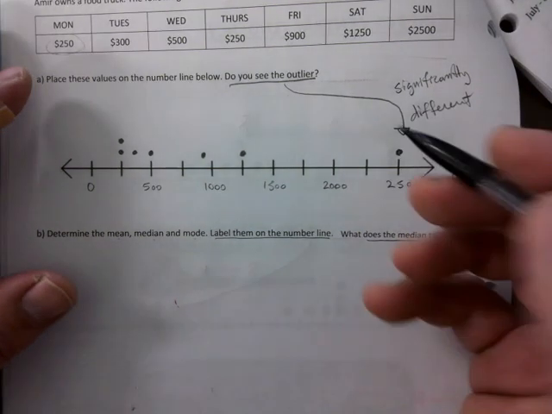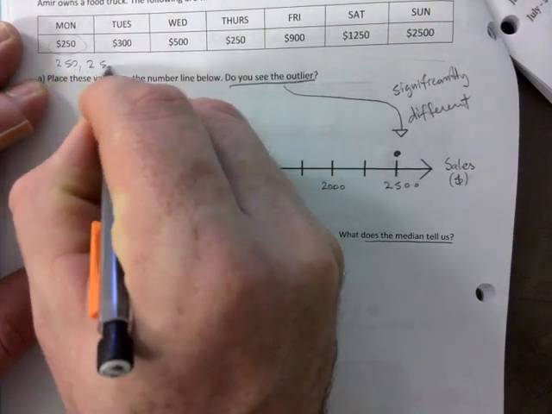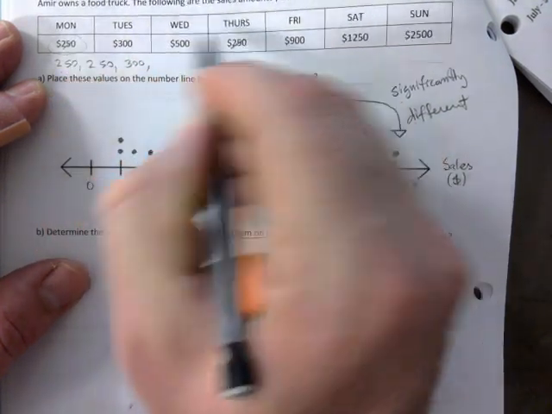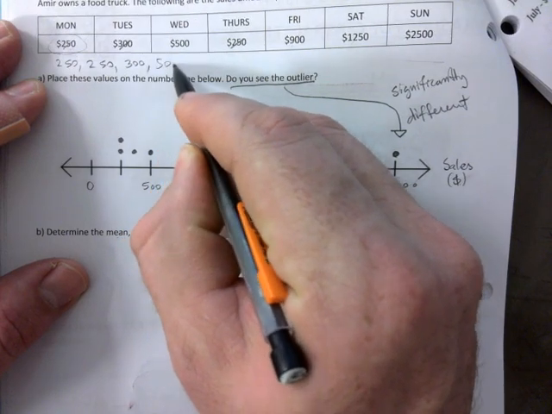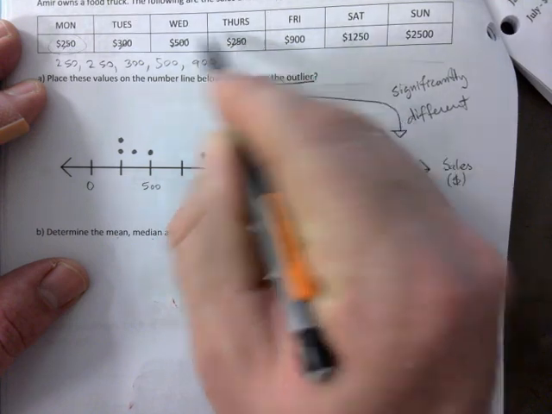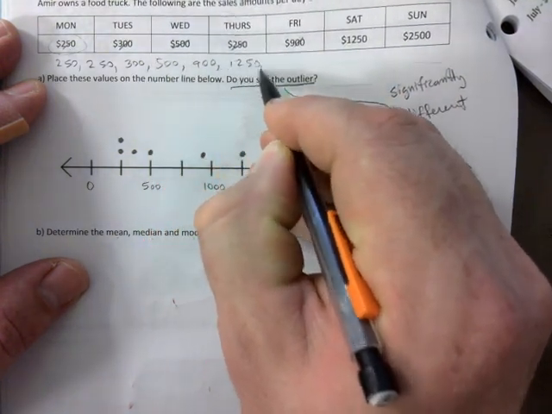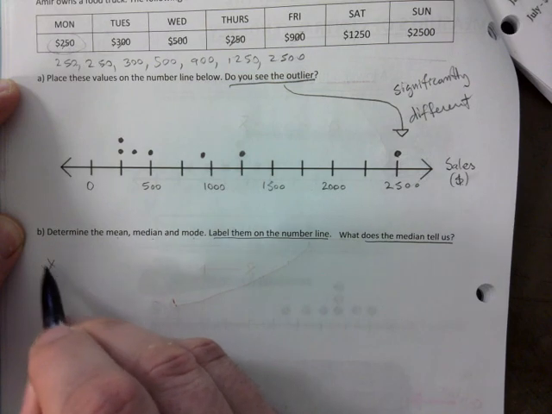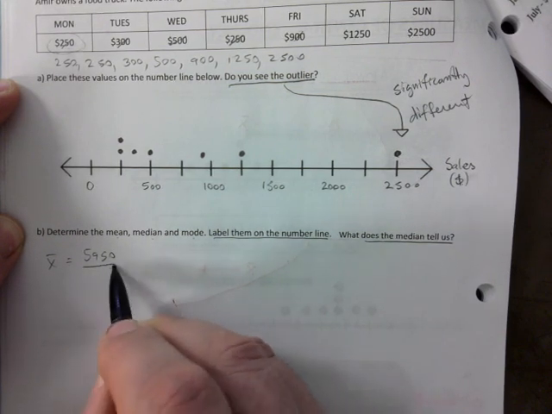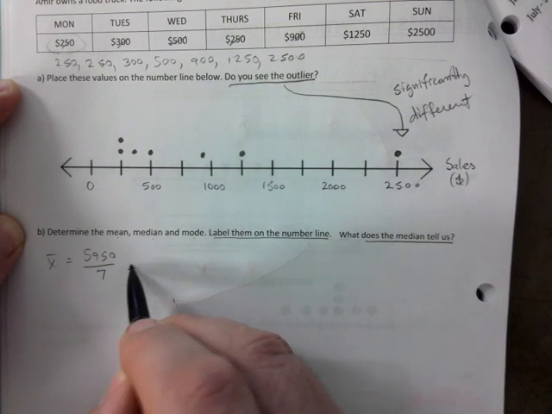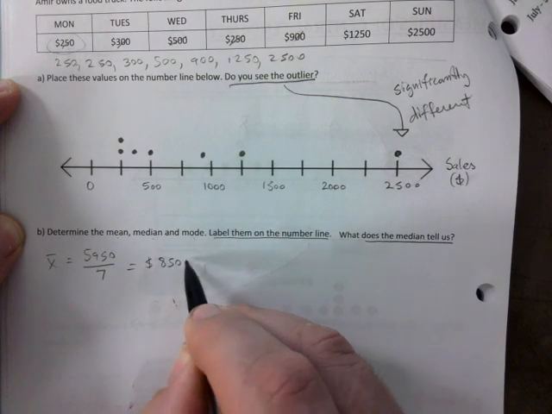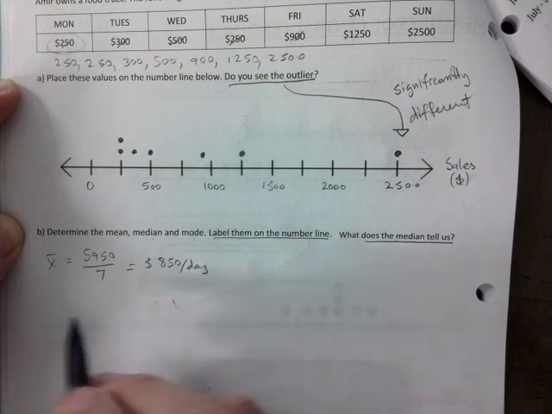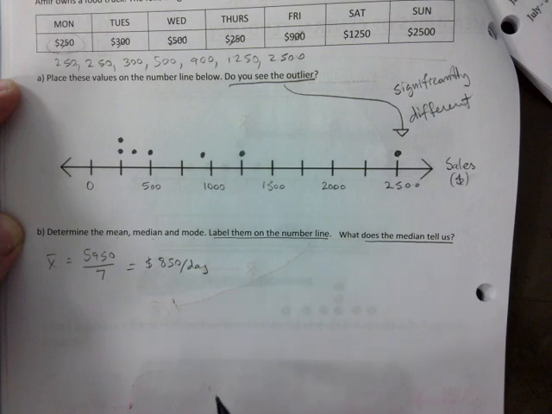All right, I'm just going to start quietly and arrange this. And remember, I suggest crossing off as you go: 300, 500, 900, 1250, 2500. 2, 4, 6, 7. I've got 7. So based on that, my mean is 5950 divided by 7. Make sure you copy, guys. 850 per day is the average sale, because the 7 represents the 7 days we've tracked.